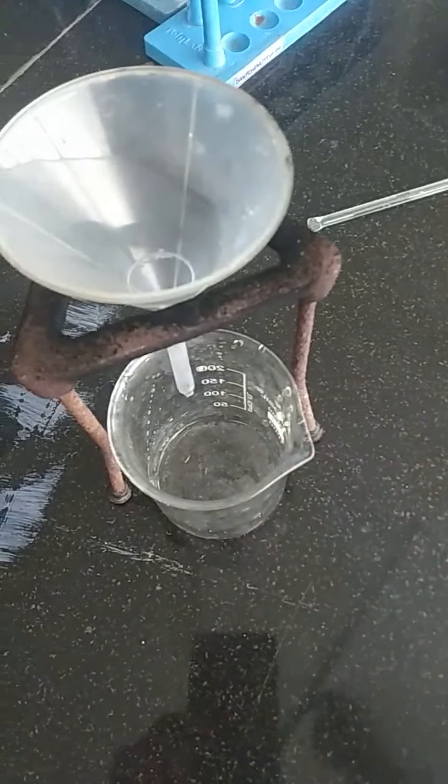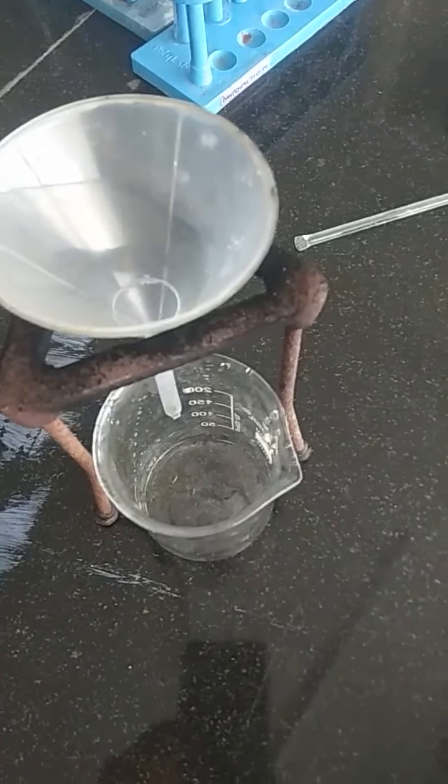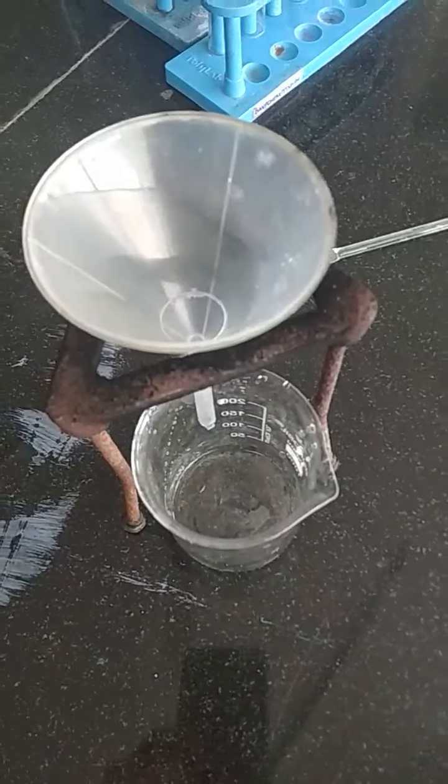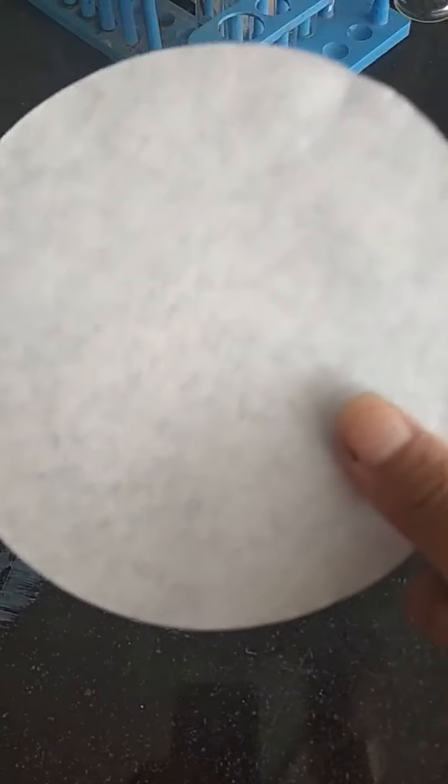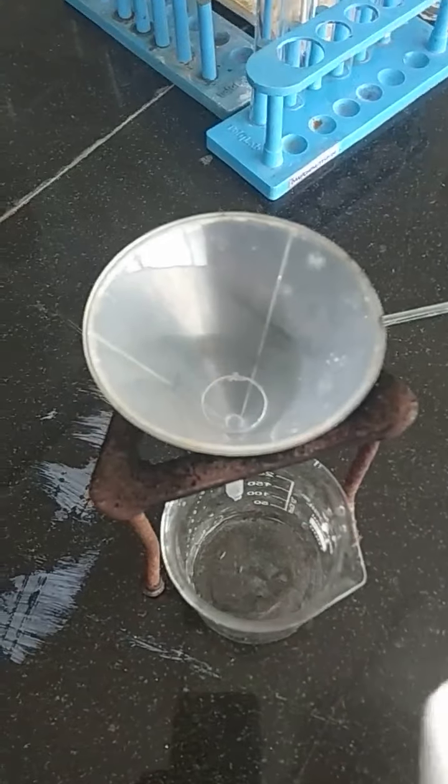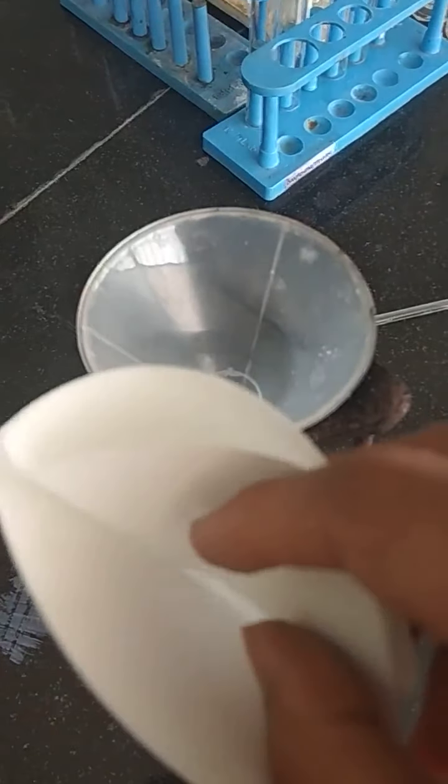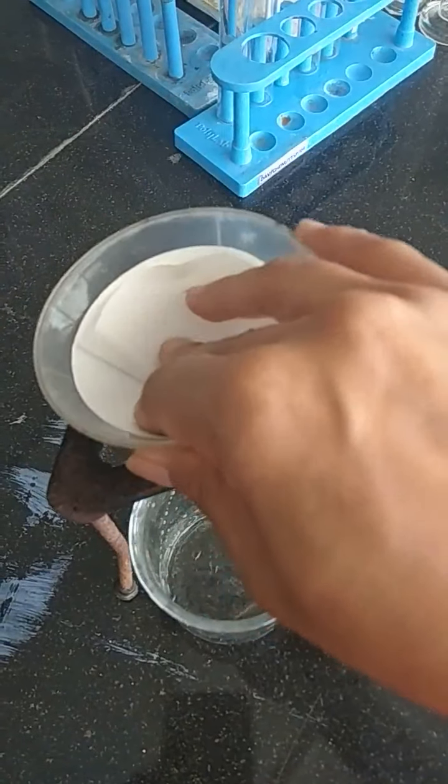which the water will be filtered. Okay, and then we have a filter paper. This is a filter paper that I will be using for filtering the solid material. This filter paper will be changed into a cone-like structure which I will be placing in this funnel.